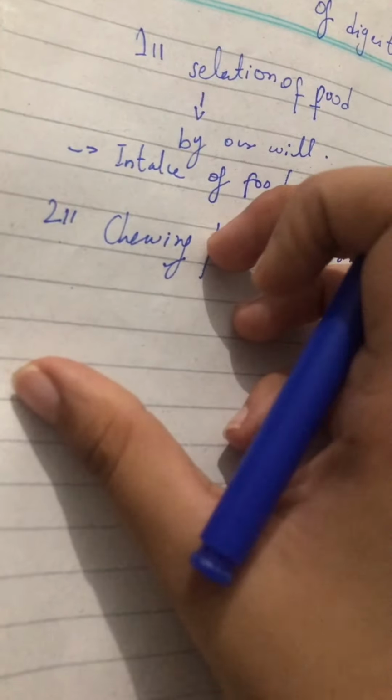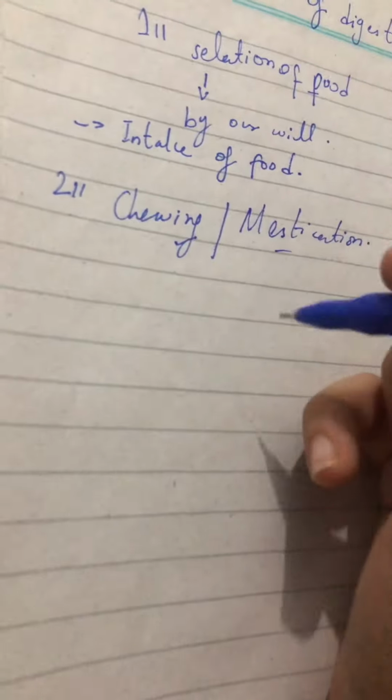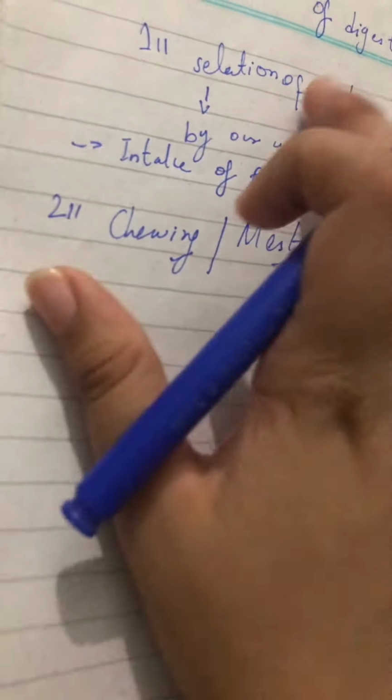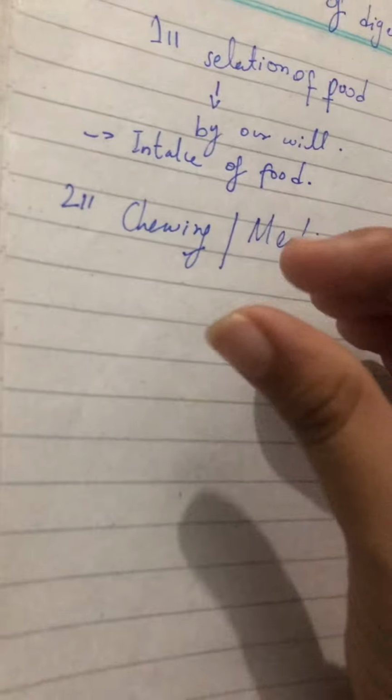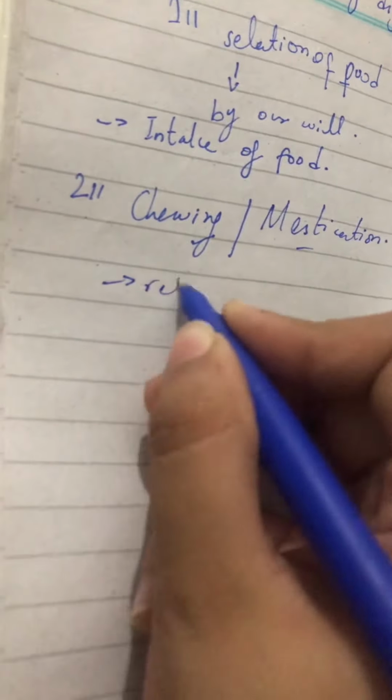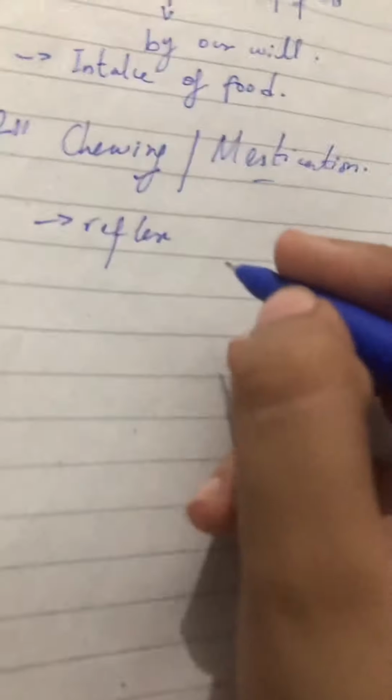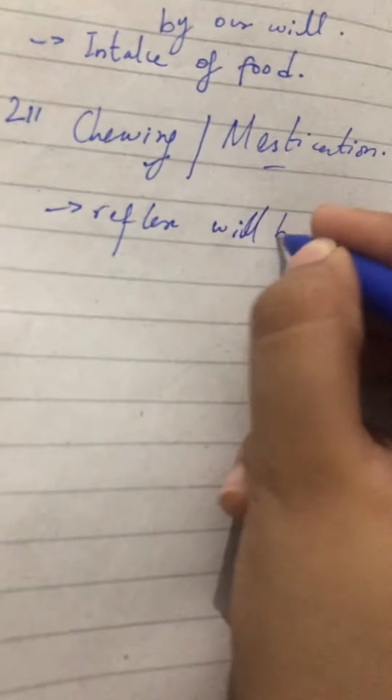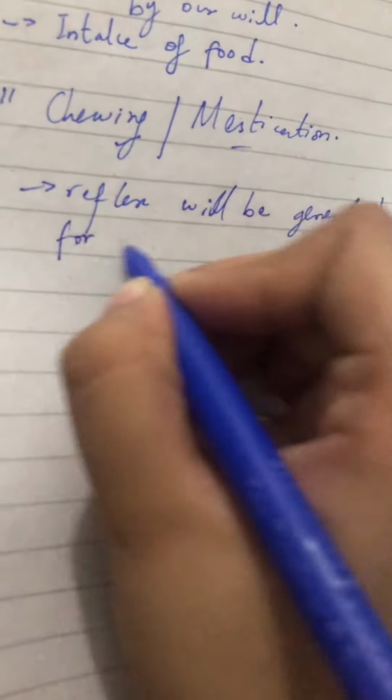or another name, mastication. Mastication is also used for chewing. So in the selection of food, we have selected a food and put it in the mouth. Now we have chewing. And basically in chewing, a reflex will be generated for the chewing.